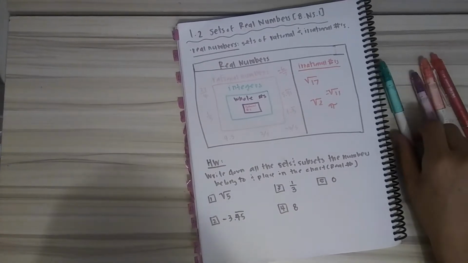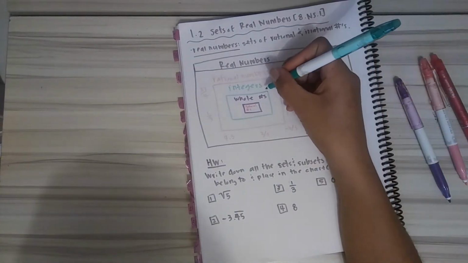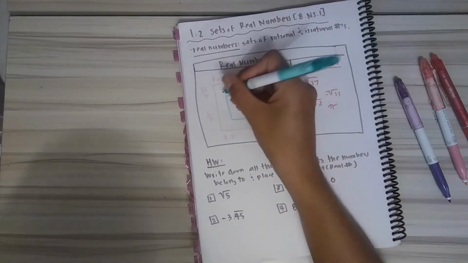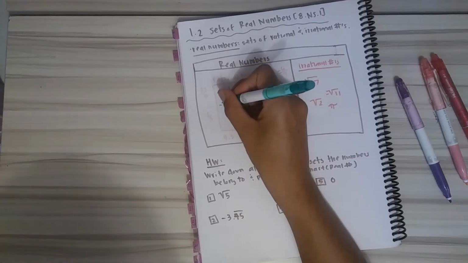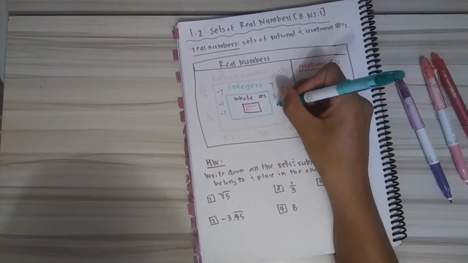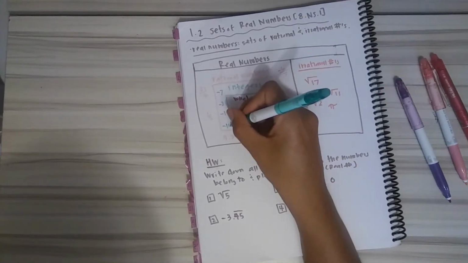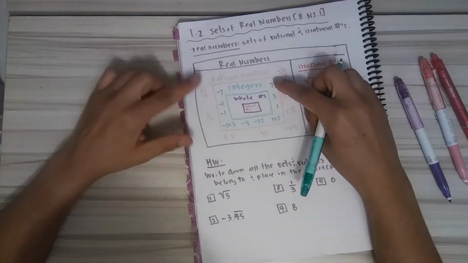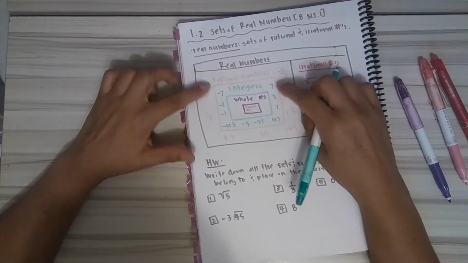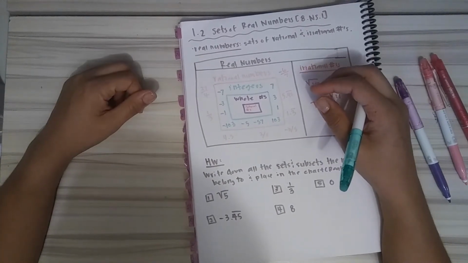Now, integers are whole numbers and their opposites, okay? So in this case, integers could be like 7 and negative 7, right? Because it's their opposite. We can have 3 and negative 3, negative 1 and positive 1, 103 and negative 103, and negative 5, negative 57, right? So all of those are whole numbers and their opposites, so basically positive or negative whole numbers, right?